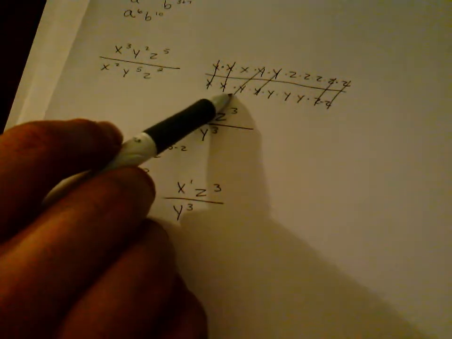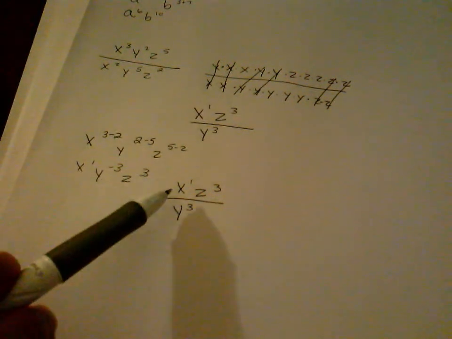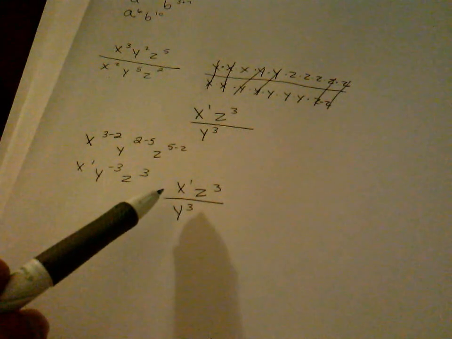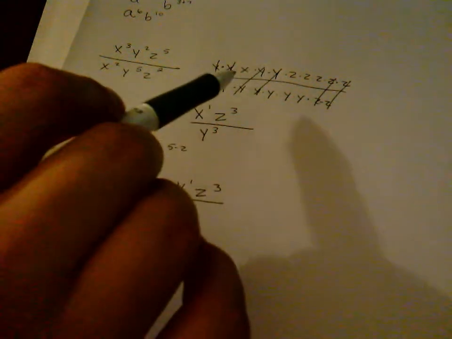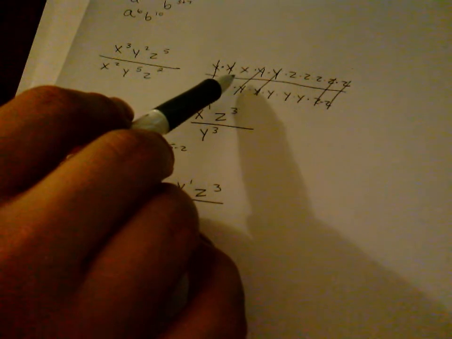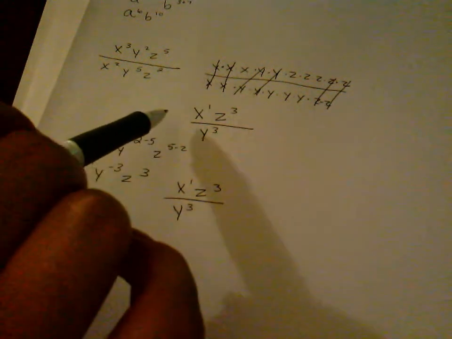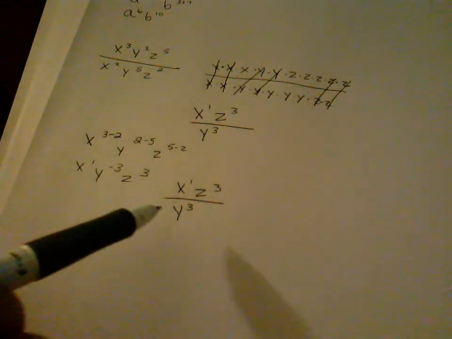This just takes longer, but it seems to be more confusing for a lot of students. So if you really don't understand it, I would expand them all out, cross them out, and then put them down like that. Otherwise, you should do that.